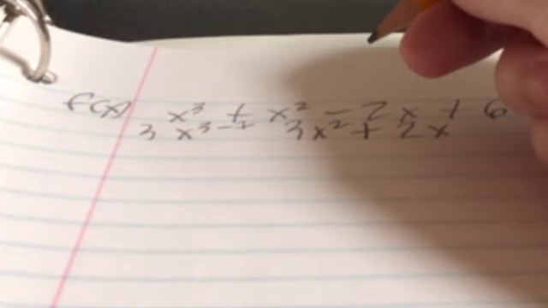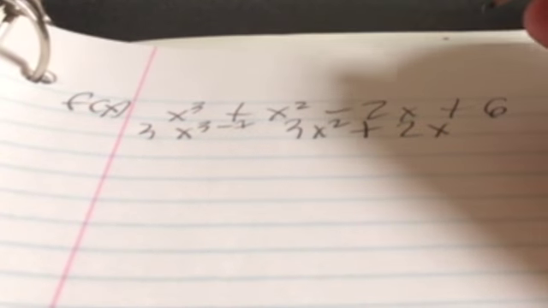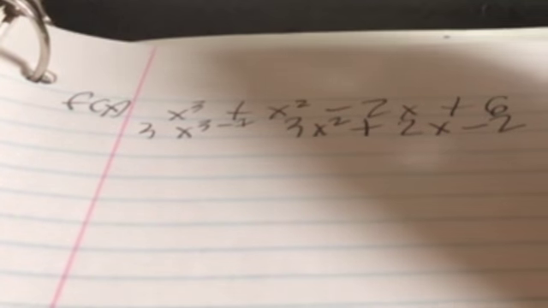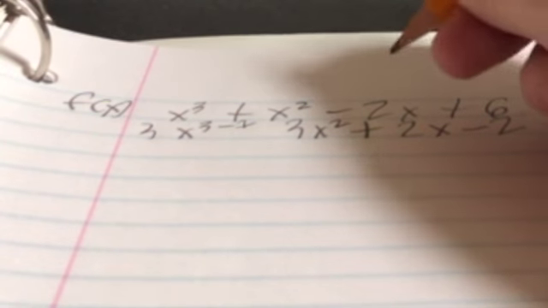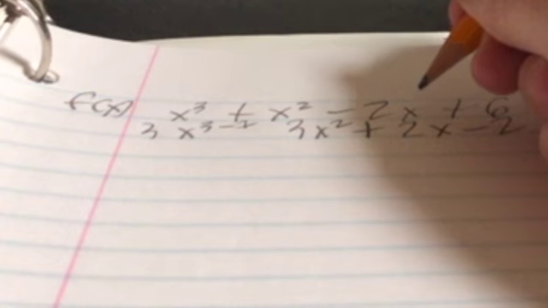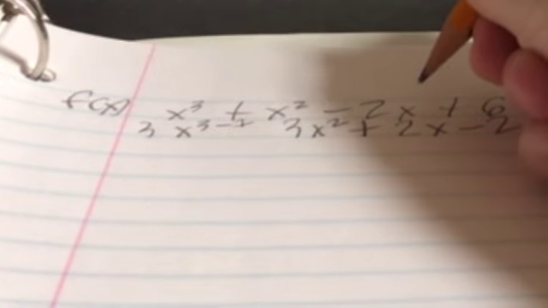Same for the negative 2x: it just turns into negative 2, because the exponent is 1, 1 times negative 2 is negative 2, and 1 minus 1 is 0. So the x to the 0 turns to 1, and we're just left with negative 2 here.